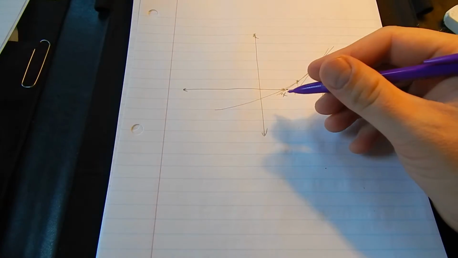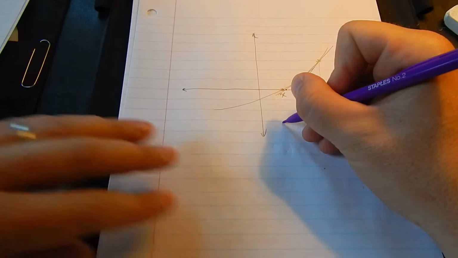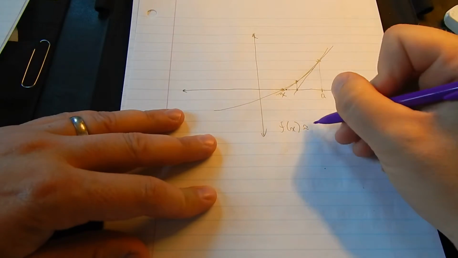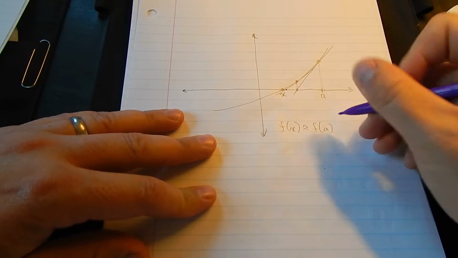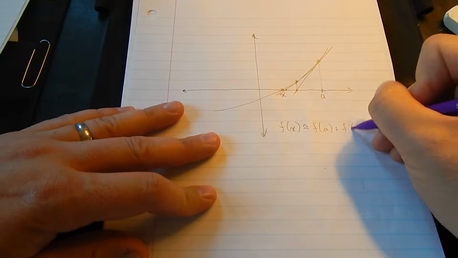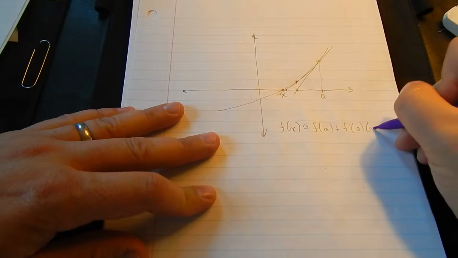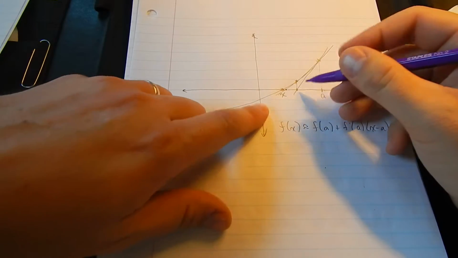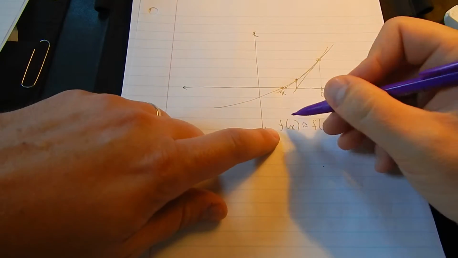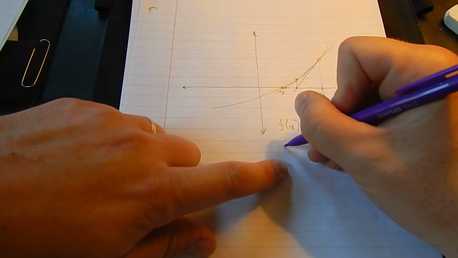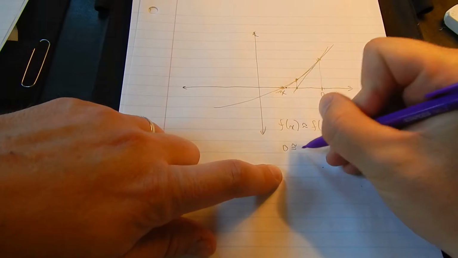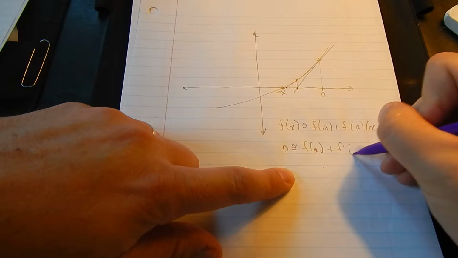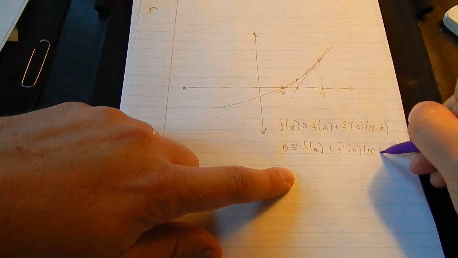What we see here is really that f of x is approximately equal to f of a plus the derivative of a times x minus a. And we're looking for, we're setting that to 0. So what we have here is 0 is approximately equal to f of a plus f prime of a times x minus a.